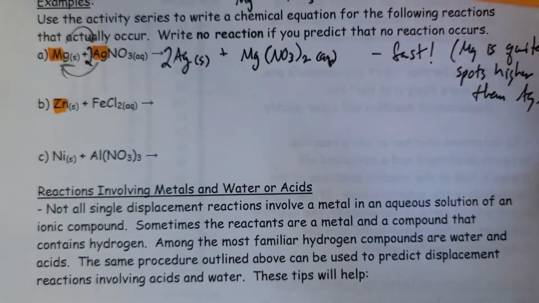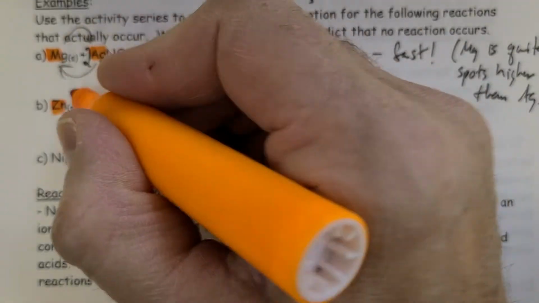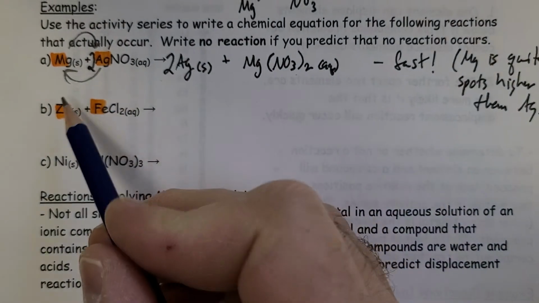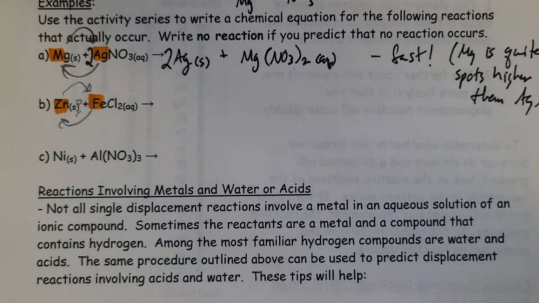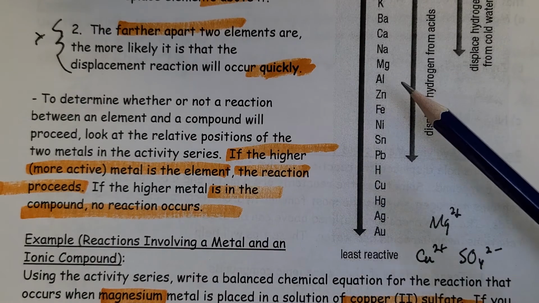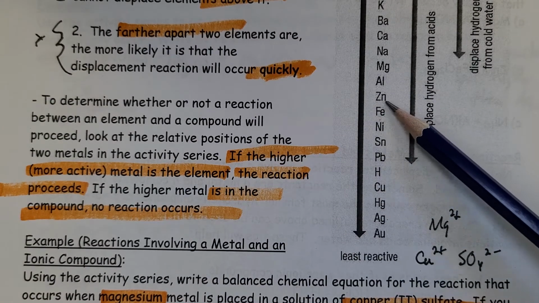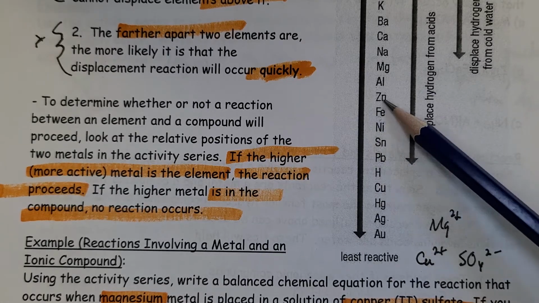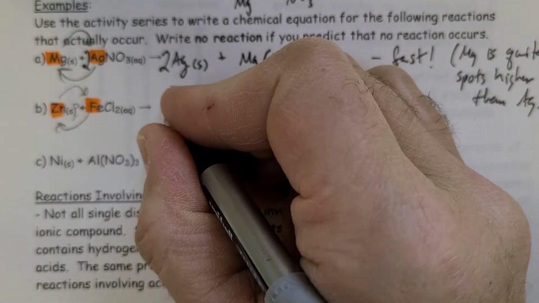Okay, zinc and iron chloride. So again, we're looking at the individual atom, the individual element. Is it more active than the element that's part of a compound? So is zinc more active than iron? That's what we're going to look for. Is zinc more active than iron? Yep. So it is. Zinc is above iron, so it will replace it, but look how close it is. So it may be a slow reaction because zinc is just a little bit more active than iron.